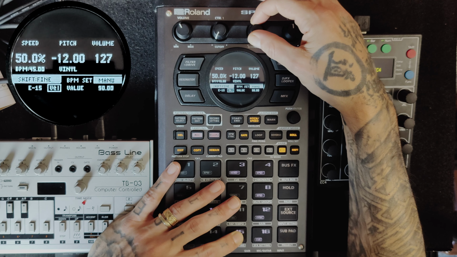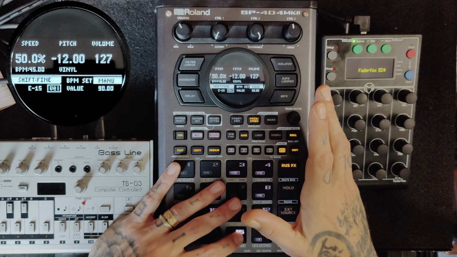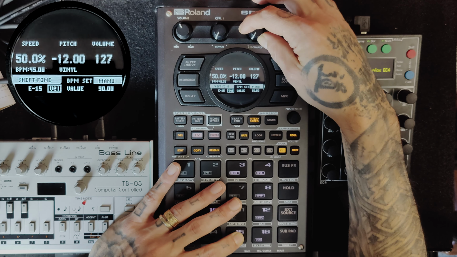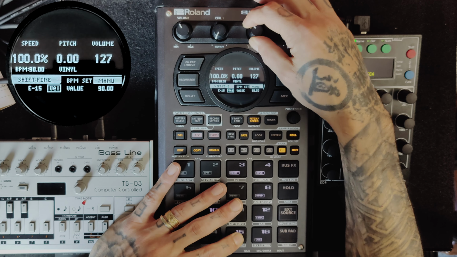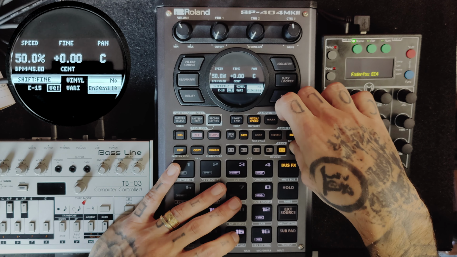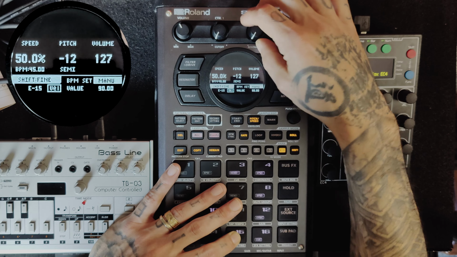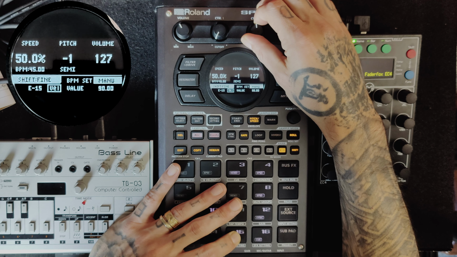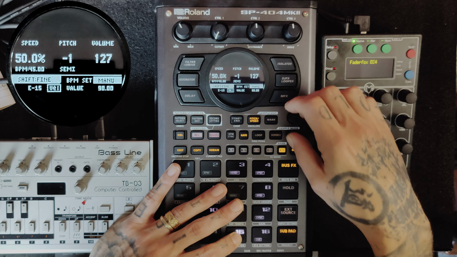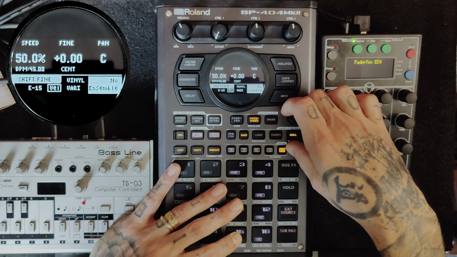speed it down, speed and pitch it down, okay, or change the algorithm, maybe it gives you different results.